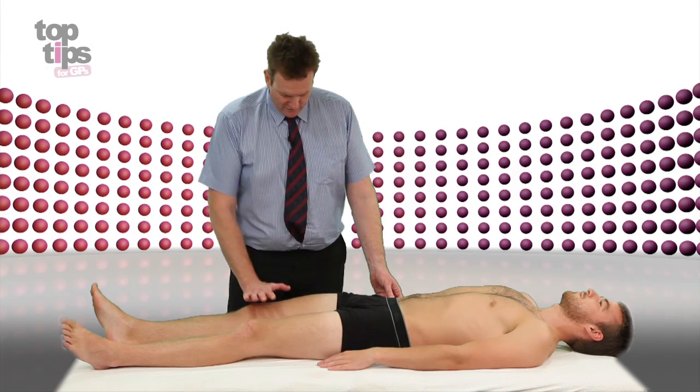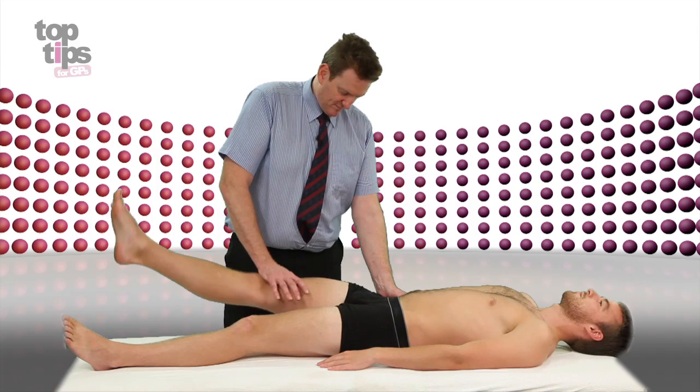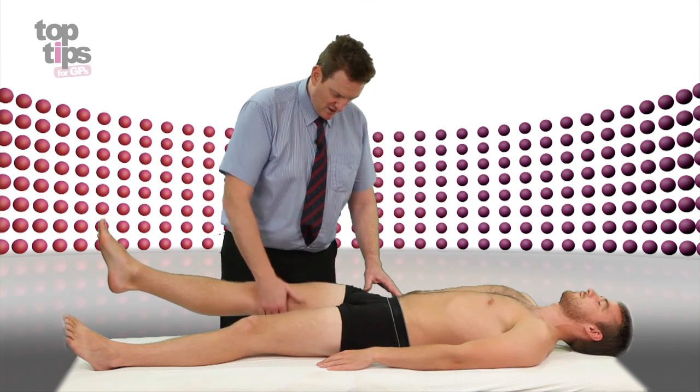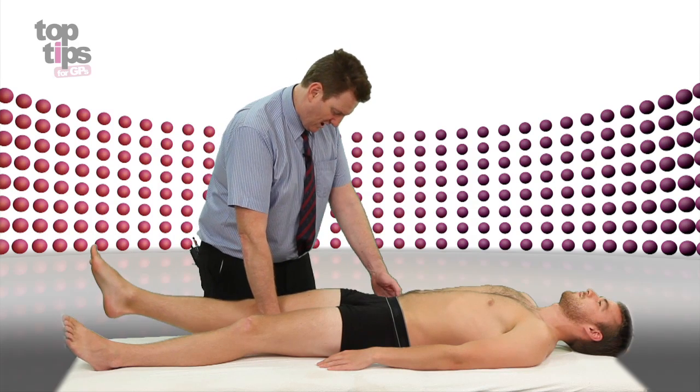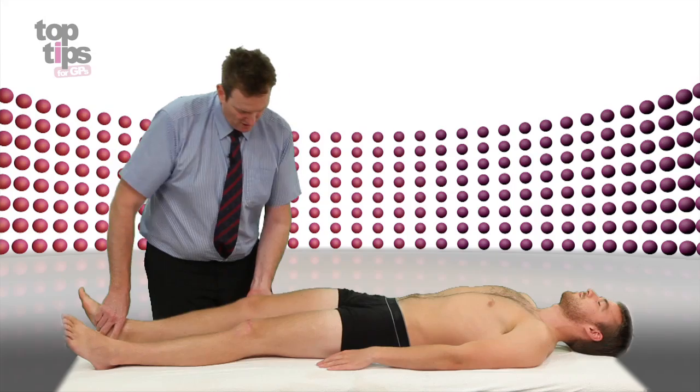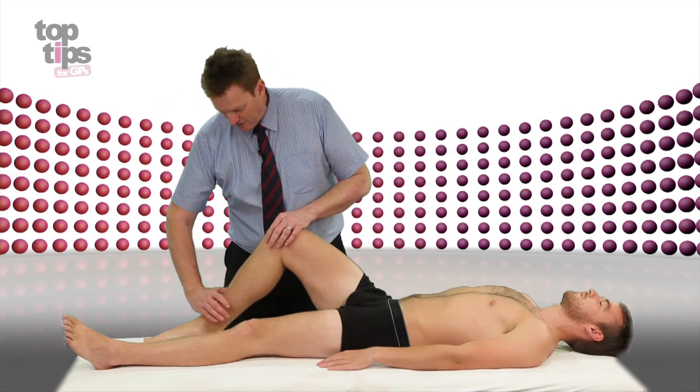If we can check the power now, if you lift your leg up for me, please, and just push down against that. This is checking hip flexion, which is L1, L2, and then try and squash my hand down to the couch, which is hip extension, which is S1. Bend your knee up for me, please, and try push my hand away.